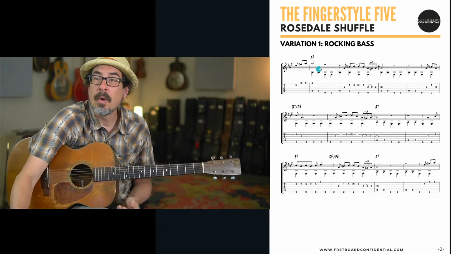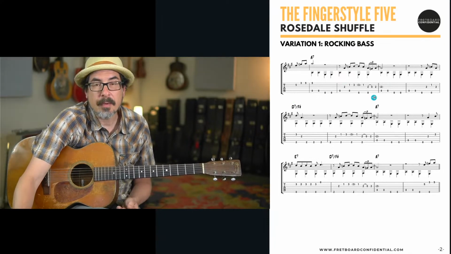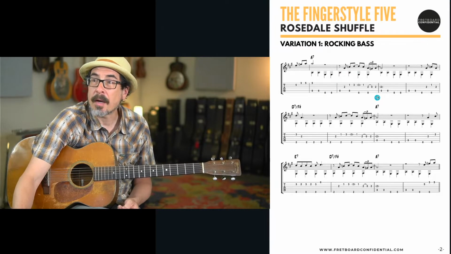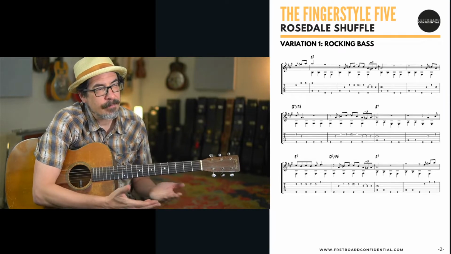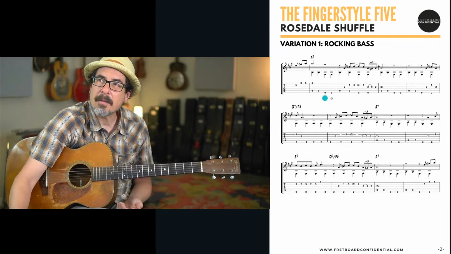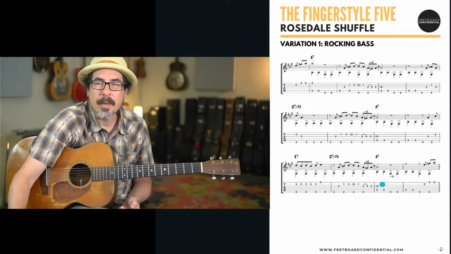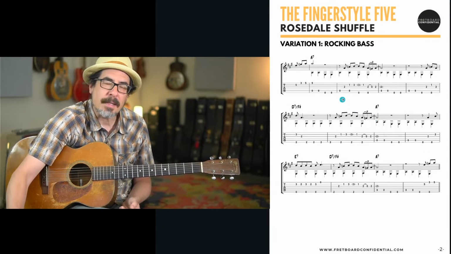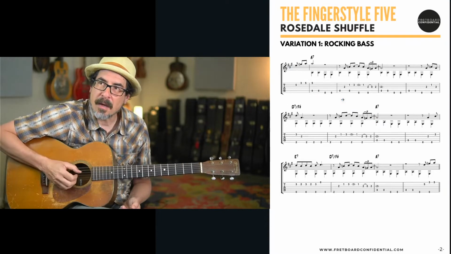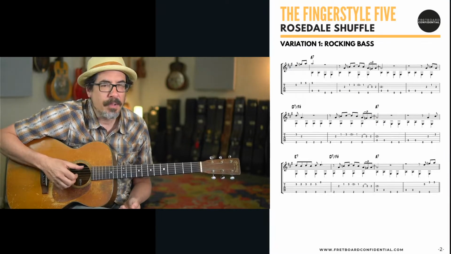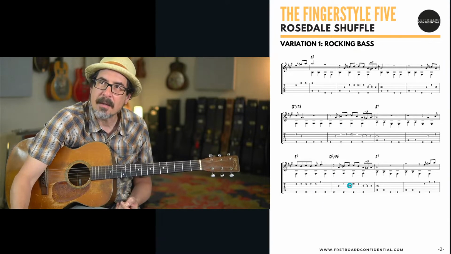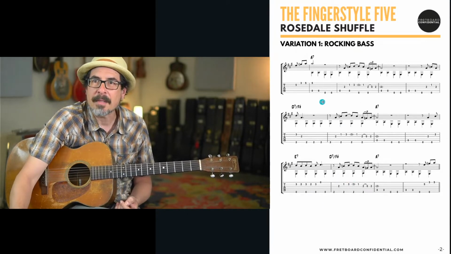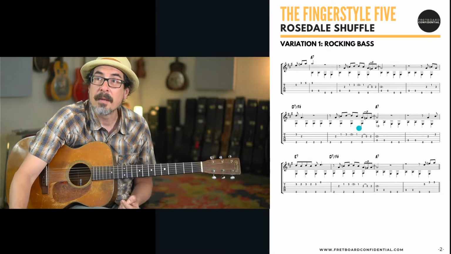Okay, so you're just going to take what you've done for the main theme and start in with this rocking bass. And if you feel confident about the rocking bass, you could start with variation 1, because in one sense, if you start with the steady bass of the main theme, you do kind of have to unlearn that to learn variation 1. And we're going to base the rest of the variations off of the rocking bass. So you could theoretically start with variation 1.